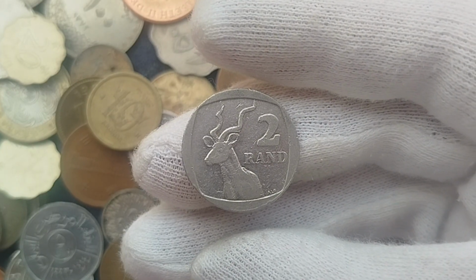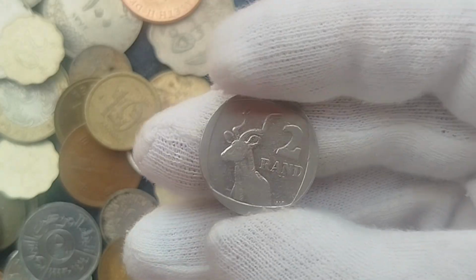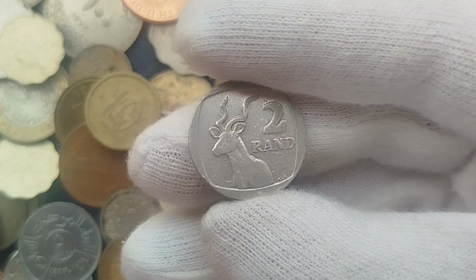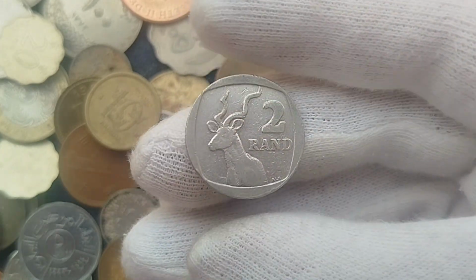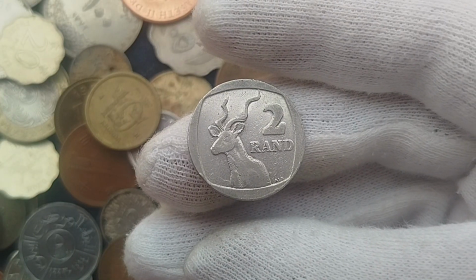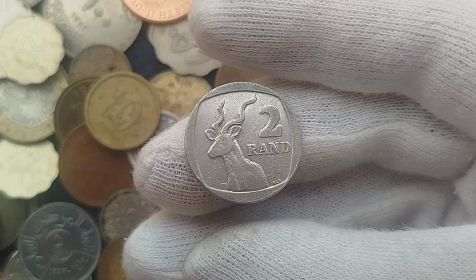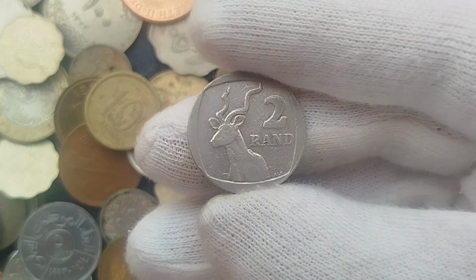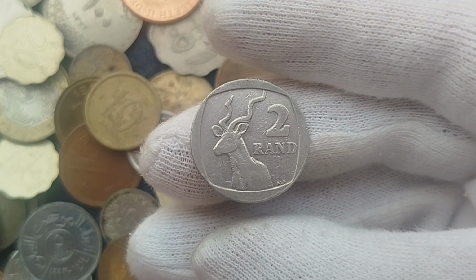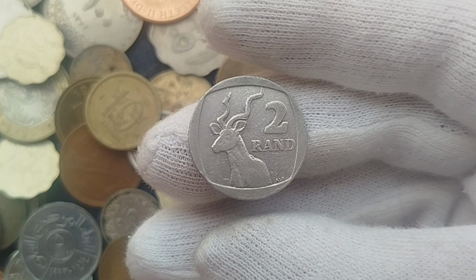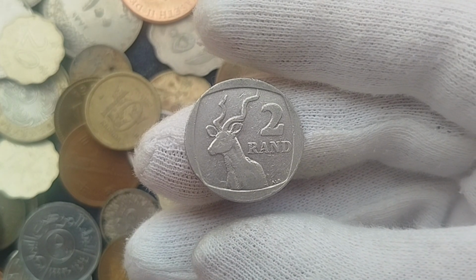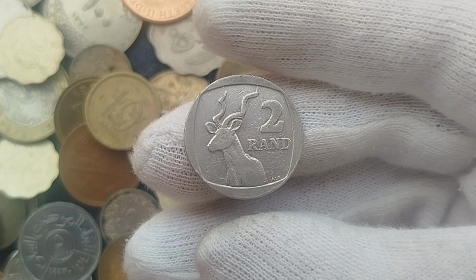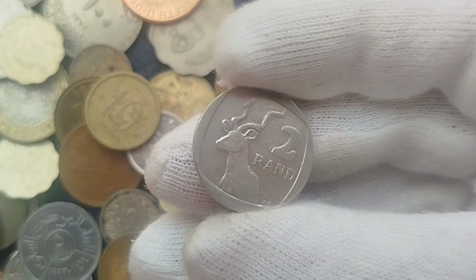Positioned majestically, the Springbok gazes forward with a calm but vigilant posture. The design is beautifully sculpted to show the creature's curved horns, alert ears, and muscular neck, capturing its elegance and speed. To the right of the animal, the denomination is boldly inscribed as 2 Rand, using a sharp, clean font that makes it unmistakable. The surface around the animal is slightly textured, giving a depth that contrasts against the smoother background.